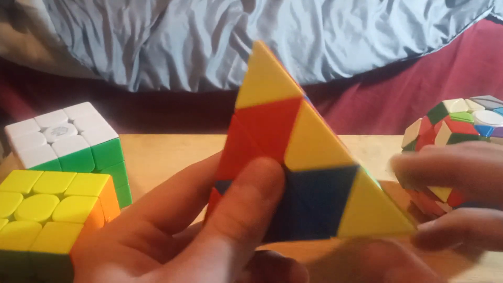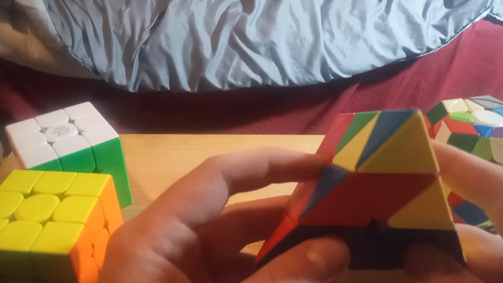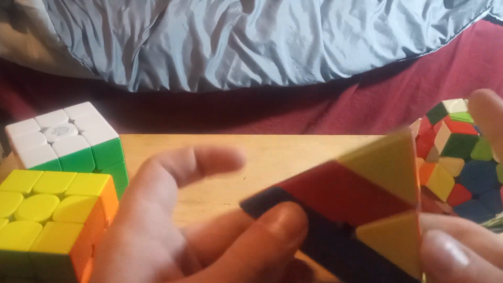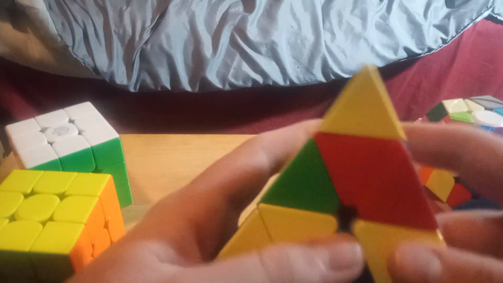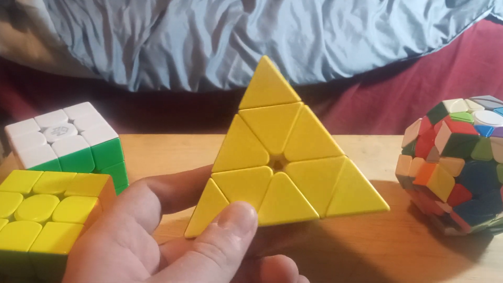And then what you can do is solve the first layer tips, which is generally what I do. And then you solve the rest in one algorithm. And then you solve the tip, which is really easy.